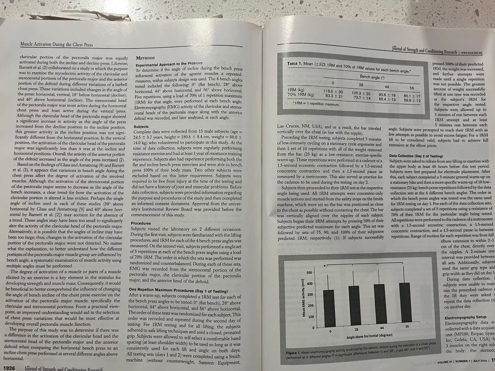Subjects then proceeded to their 1RM test at the respective angle being used. All 1RM attempts were concentric-only muscle actions and started from the safety stops on the Smith machine, which were set so the bar was positioned as close to the chest as possible without contacting the chest. The bar was vertically aligned over the nipples for each subject. Subjects began their 1RM attempts by pressing 50% of the subject's predicted maximum for each angle. This set was followed by sets of 75, 90, and 100% of the subject's predicted 1RM respectively.